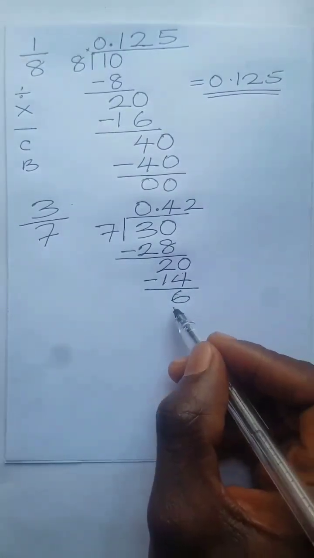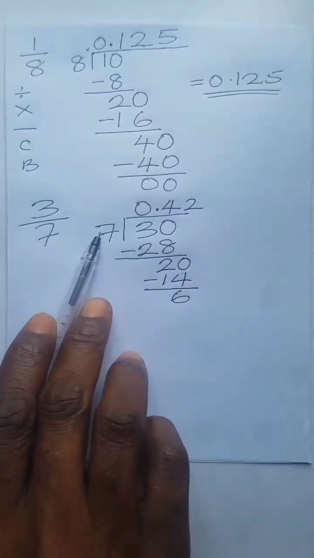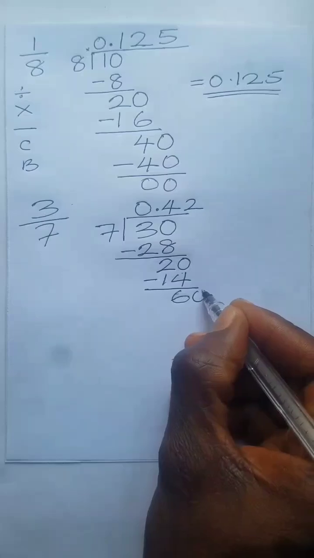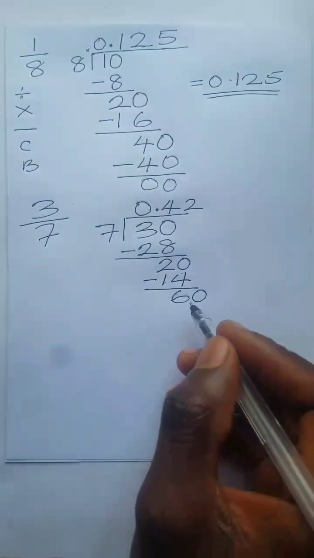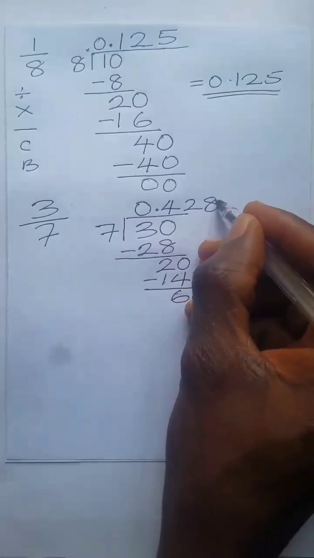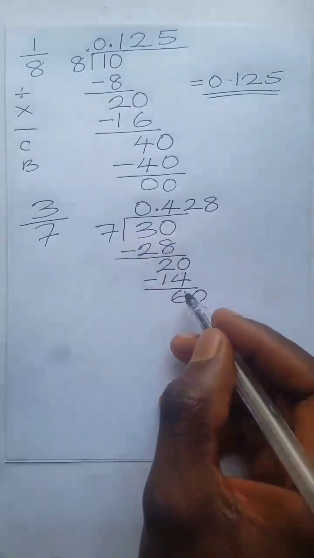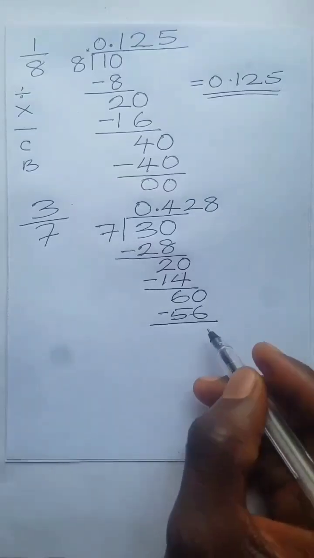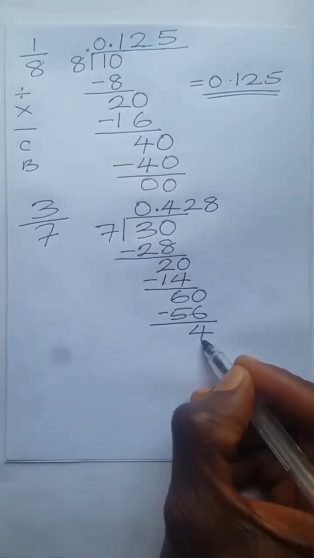So now we compare, is 6 smaller than 7? Yes, it is. So we are in order. We bring down 0 again. We have 60. 60 divided by 7, that is 8. So 8 times 7 is 56. And then when we subtract that, we have 4.